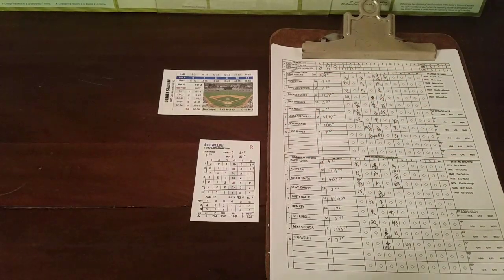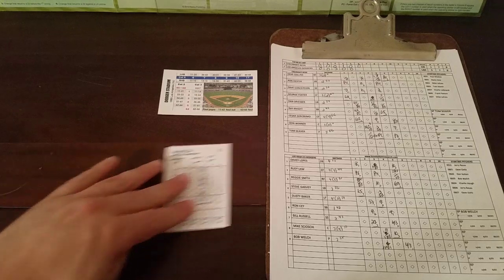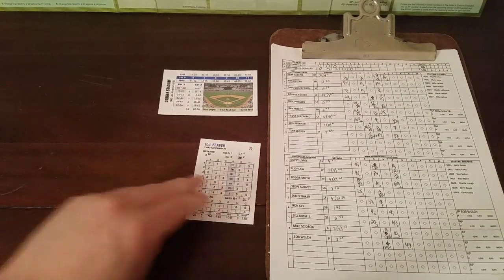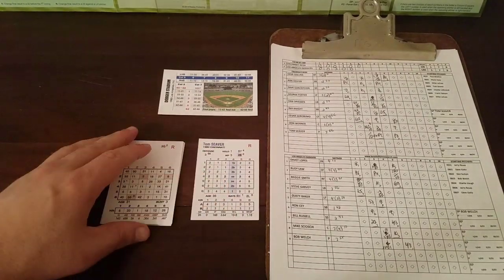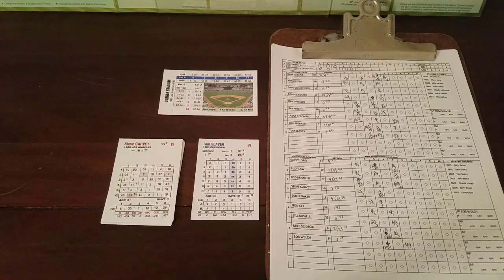Bob Welch, 6 strong innings. Dodgers lead it 3-1. Seaver looking to keep it that way. He's going to be facing Steve Garvey, who hit him for that big double back in the 3rd. Produced all 3 runs.